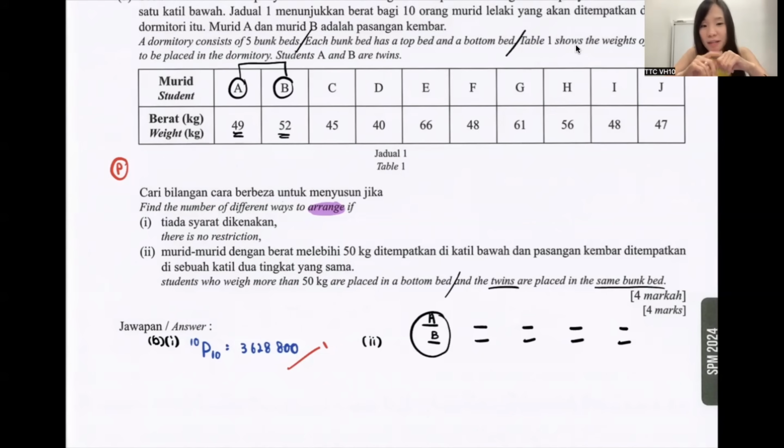So other than that, my dear, those who weigh more than 50 kg must be placed at the bottom. So more than 50 kg is who? This one, this one, this one. Only 3 people, but the bottom has 4. So definitely 3 of them sleep on 3 beds already. Another 1 more actually can let the rest of them sleep, okay?